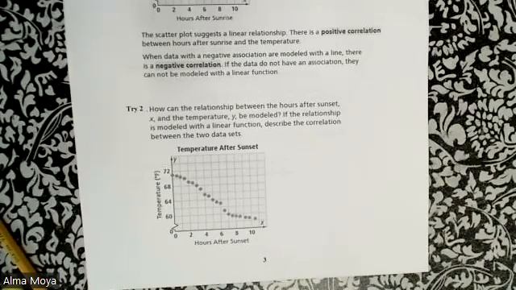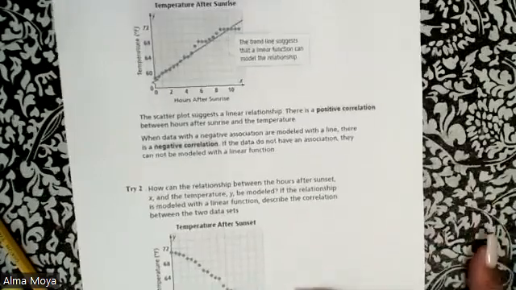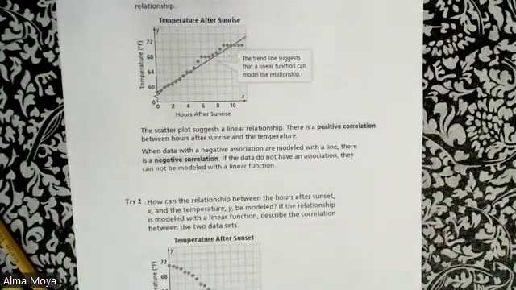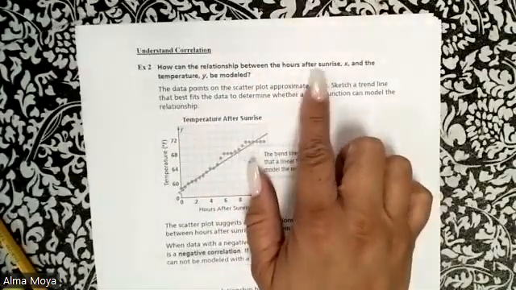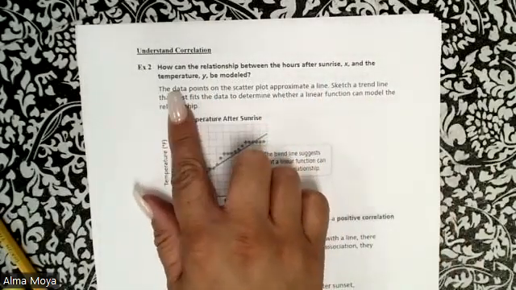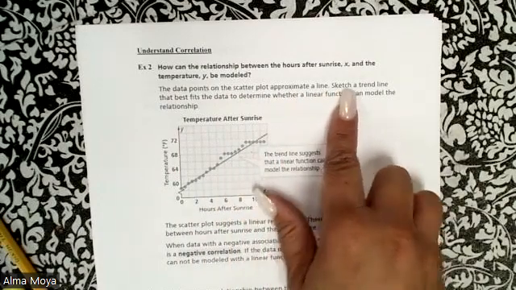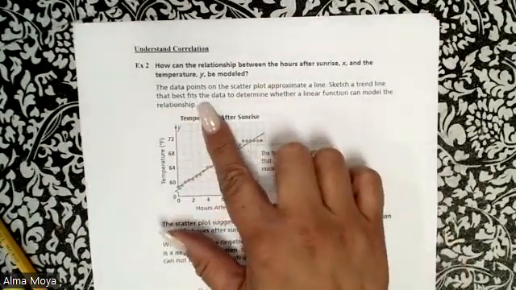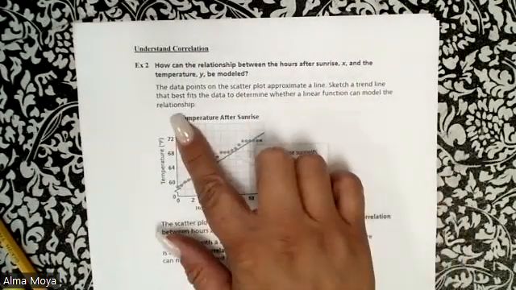Next one. So understanding the correlation here. For example, how can the relation between the hours after sunrise, X, and the temperature, Y, be modeled? The data points on the scatter plot approximate a line. We're going to sketch a trend line that best fits the data to determine whether a linear function can model the relation.